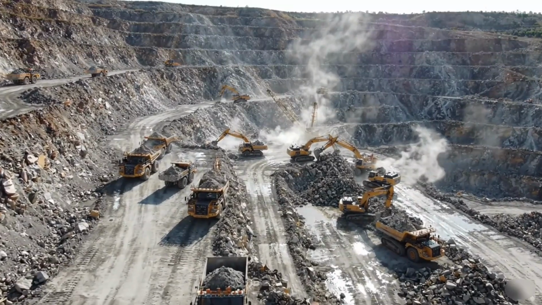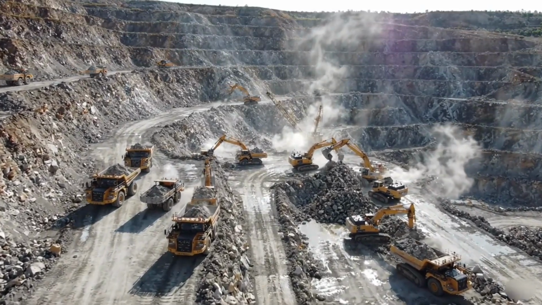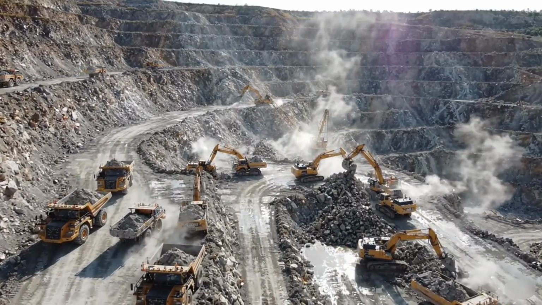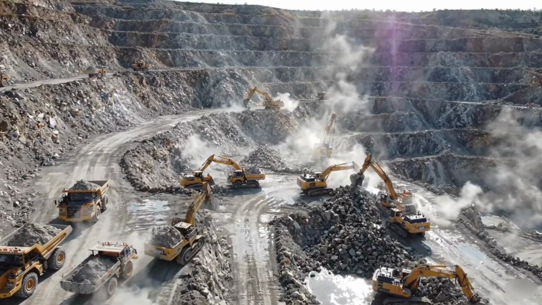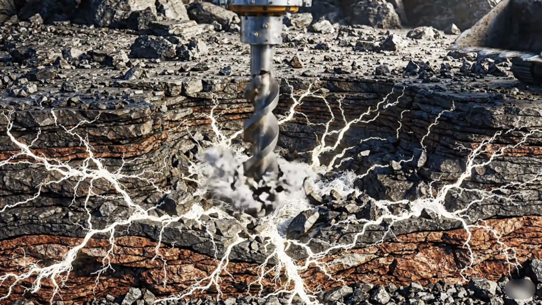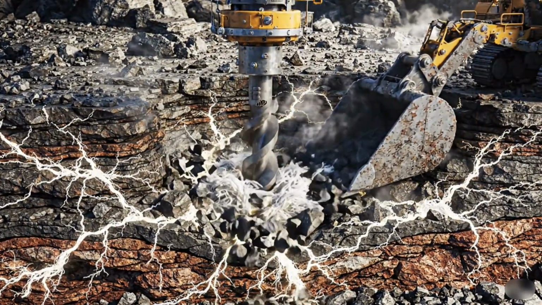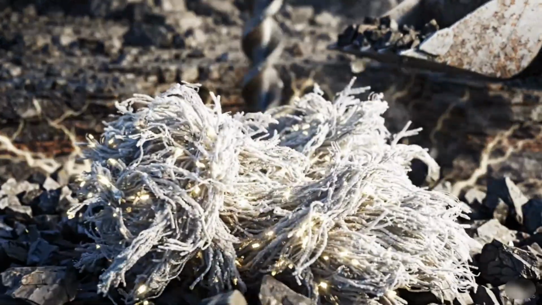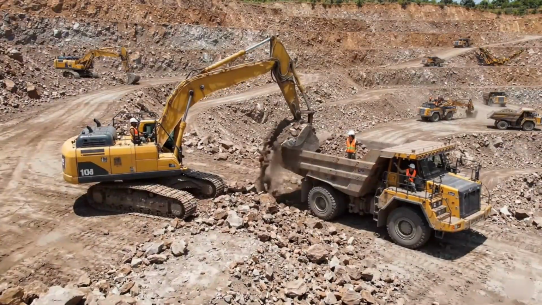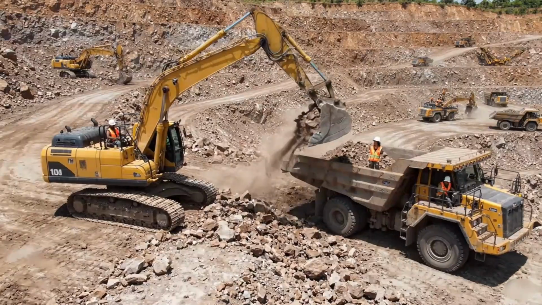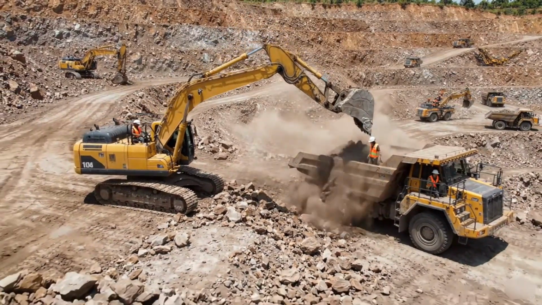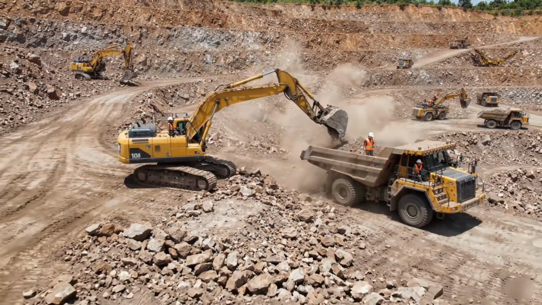Asbestos is a naturally occurring mineral fiber once widely used for insulation, construction, and industrial applications due to its heat resistance. These fibers are found naturally within specific rock formations and must first be extracted through mining operations. Open-pit mining is the most common extraction method when asbestos deposits are located close to the surface.